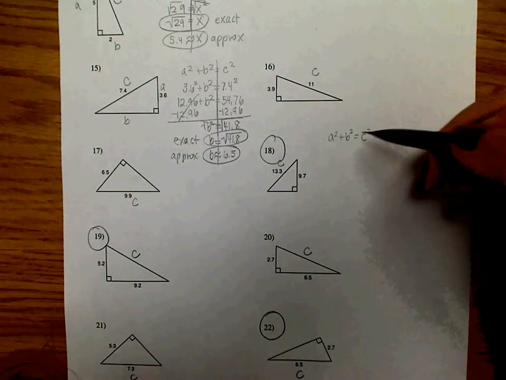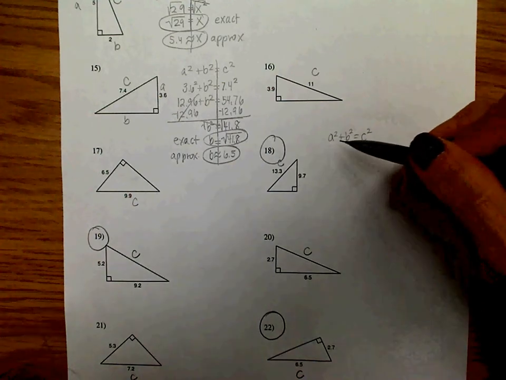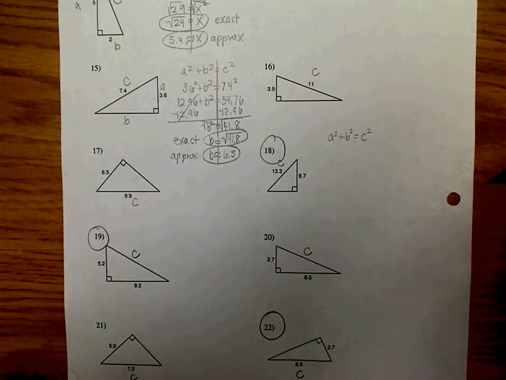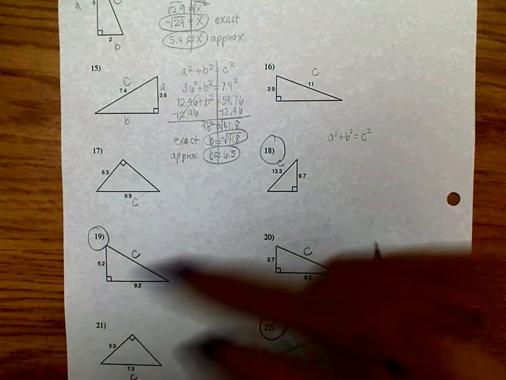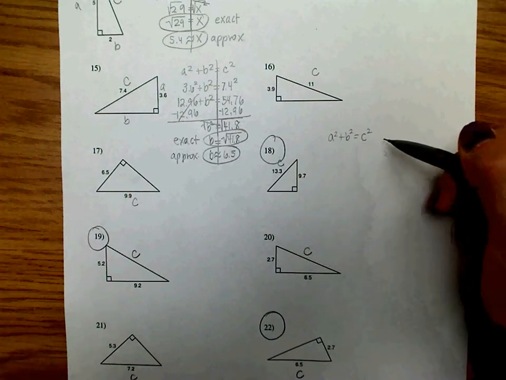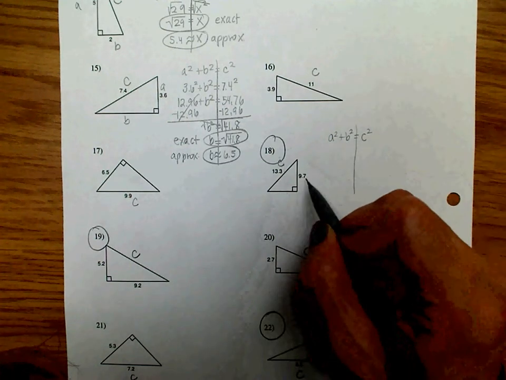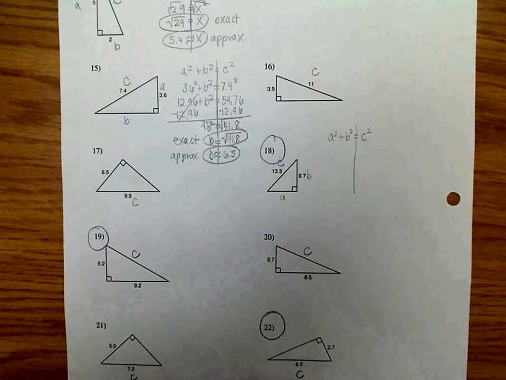So always start off with what the equation is going to be plugged into. This is your a squared plus b squared equals c squared. Even though you already know that, for the person looking at your work, it's always good to show that you know what this is. It's your Pythagorean theorem. And then you substitute in. This is your c. You can decide which one's your a and your b, for your legs.